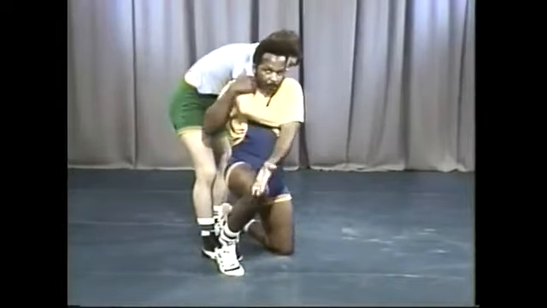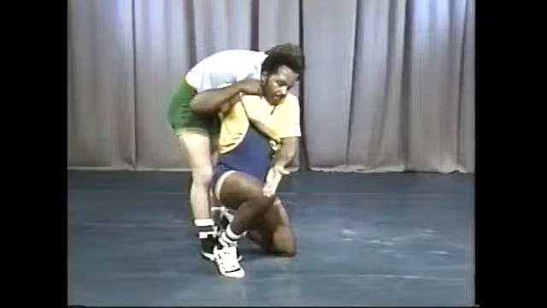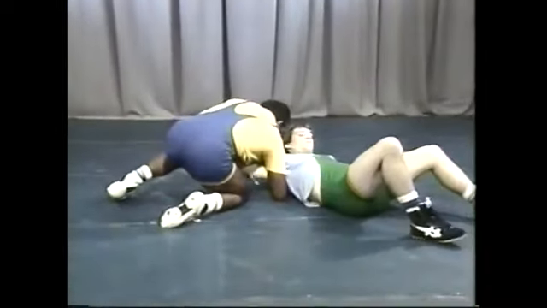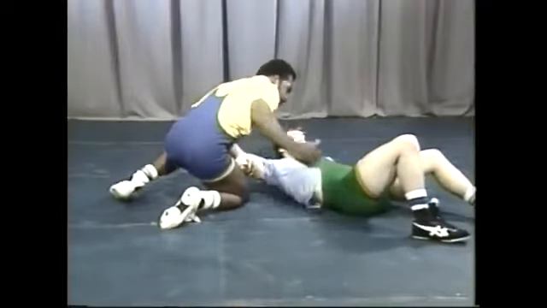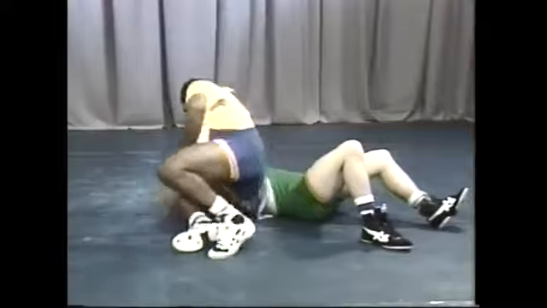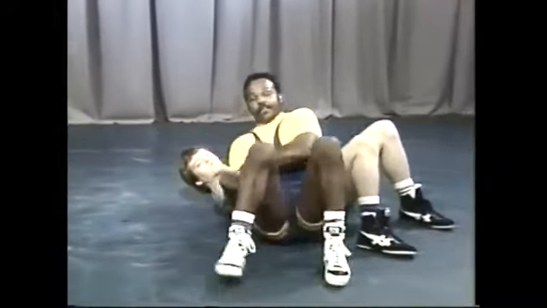Now watch, there's a couple ways you might finish this technique. From here, you can follow through with your outside leg and take him over. Now, once you get here, you can go here, or into a headlock position, or you can follow all the way through and control him like such.